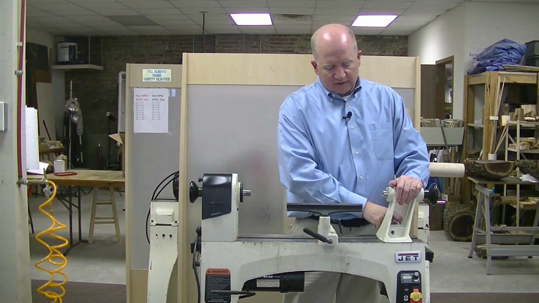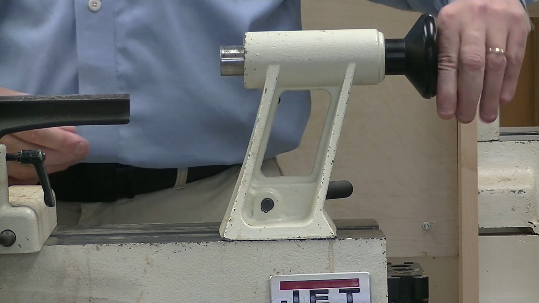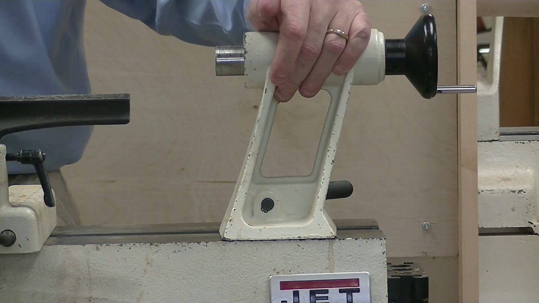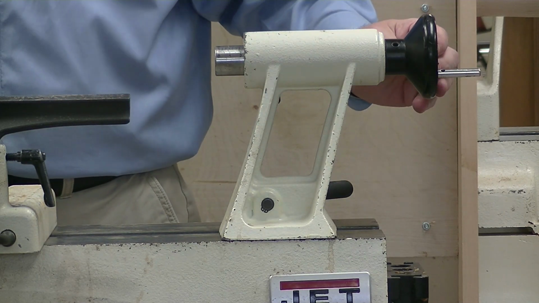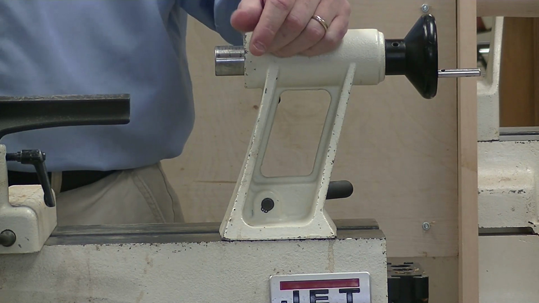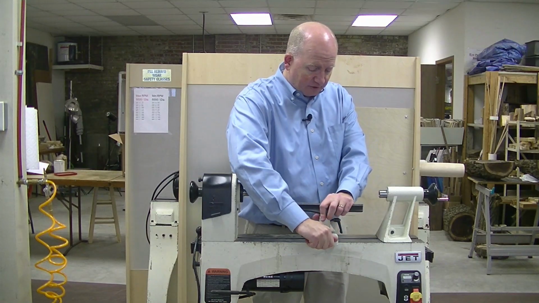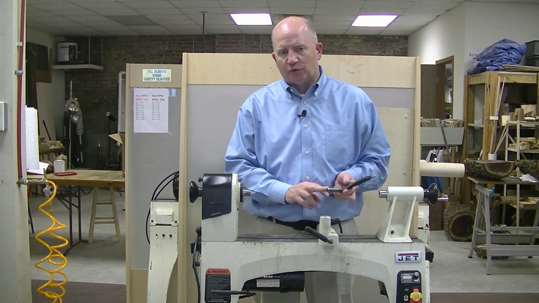The tailstock on this lathe will have a quill with about 2 to 3 inches of travel, typically more than what we had on the mini lathe, but not as much as what we have on the larger versions. As for the banjo, typically on the newer Midi lathes, you're going to find a 1-inch tool post.